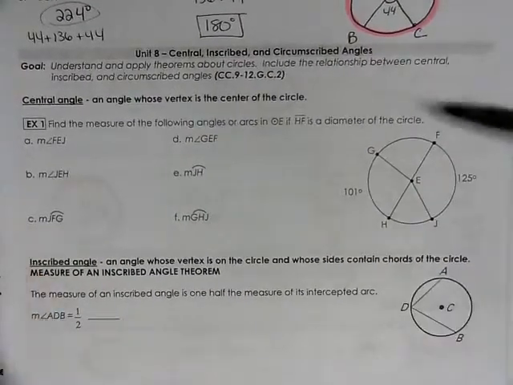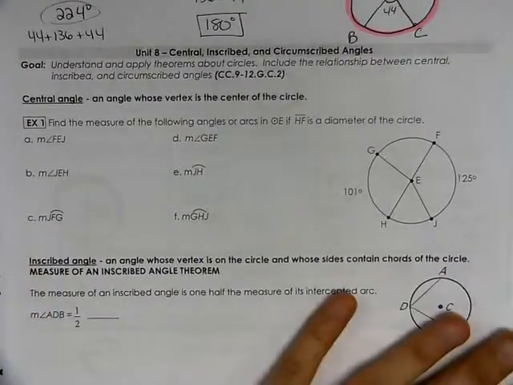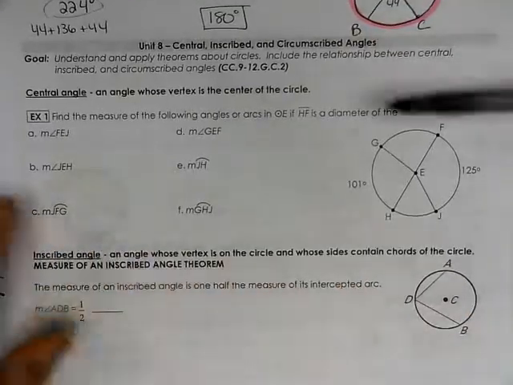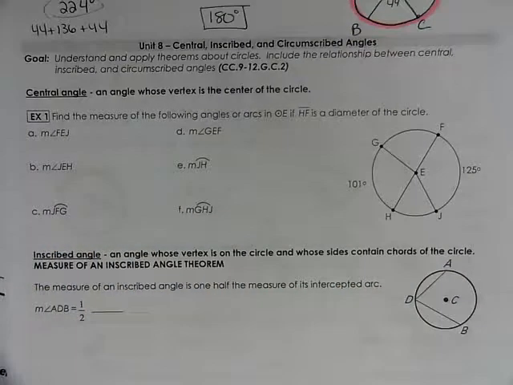So yesterday, well, Wednesday, we talked about central angles. So example 1's kind of a review. We're going to add on to all the different kinds of angles that we look at within a circle today. Okay, so if you have a highlighter or a colored pencil, today's kind of the day to use it too.